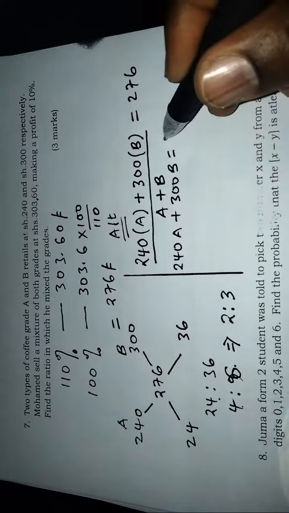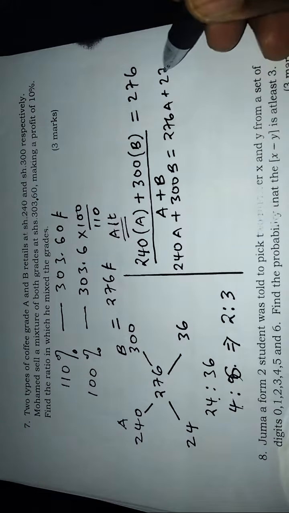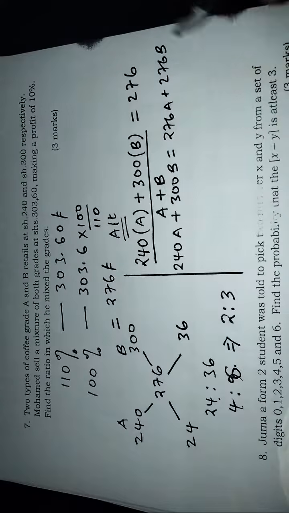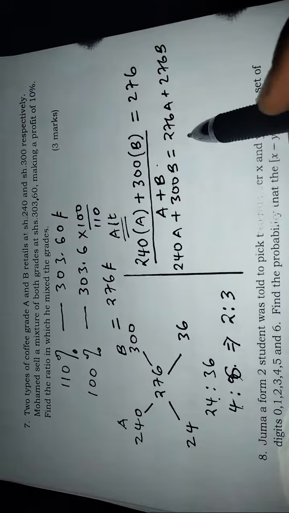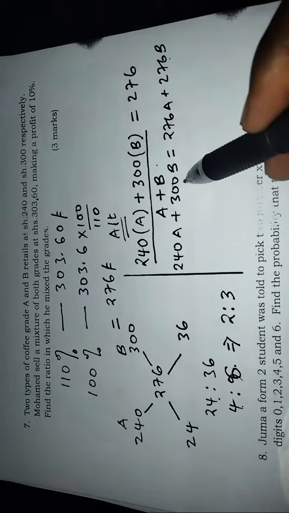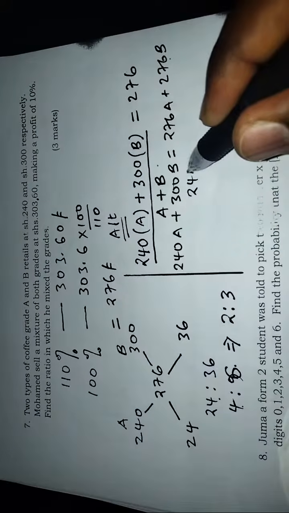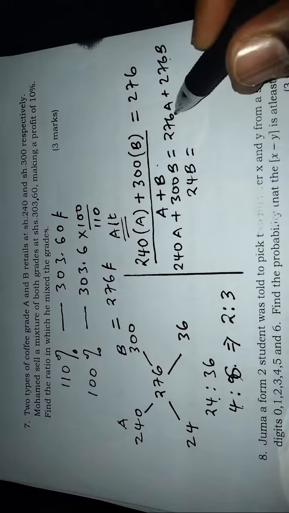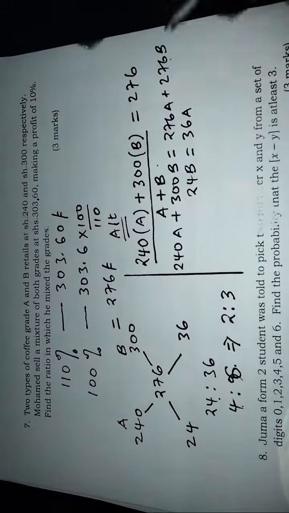So now we can cross multiply with A plus B, so that we have 240A plus 300B. This is equal to 276A and 276B when we cross multiply with this. Therefore, we can group like terms together, whereby we can bring B's to this side. 300 minus 276. This will give us 24B equals to 276 minus 240, 36A.